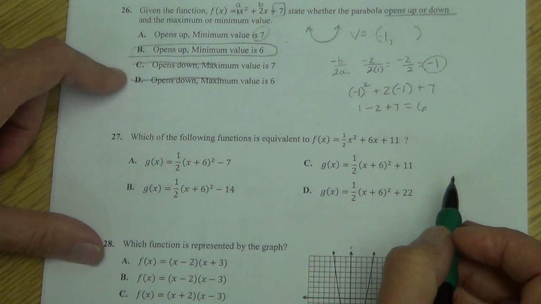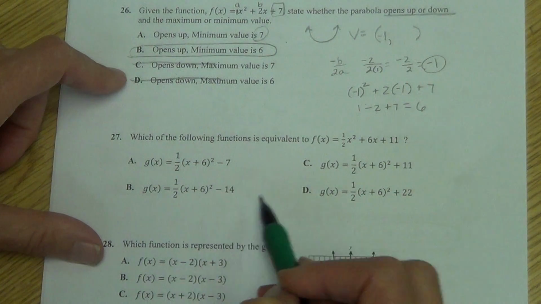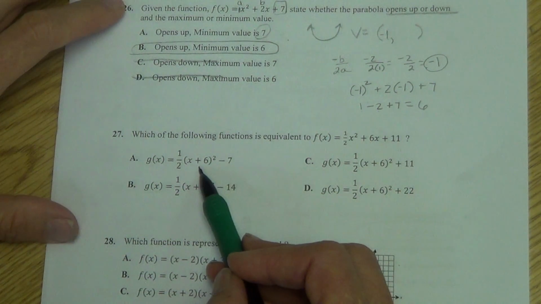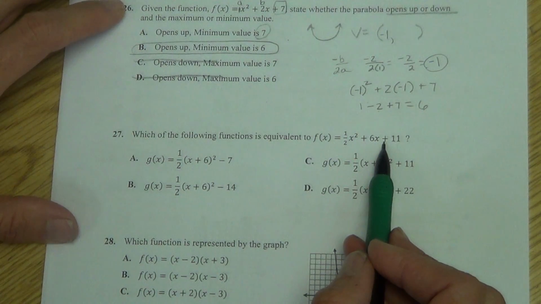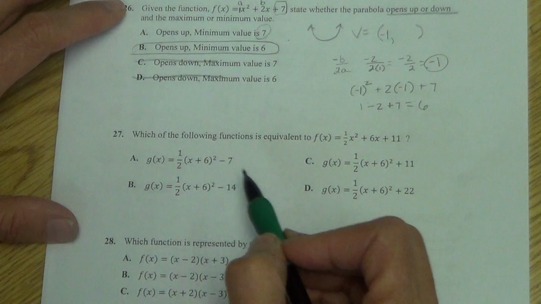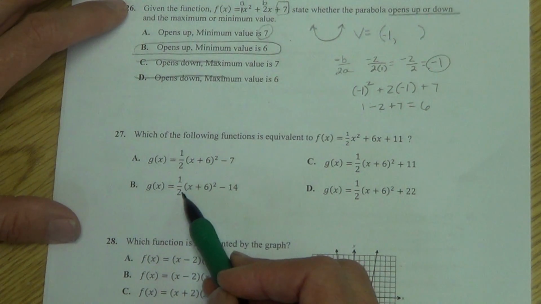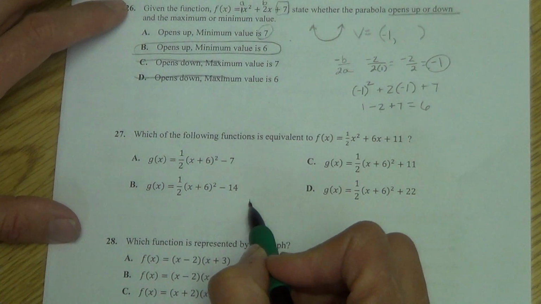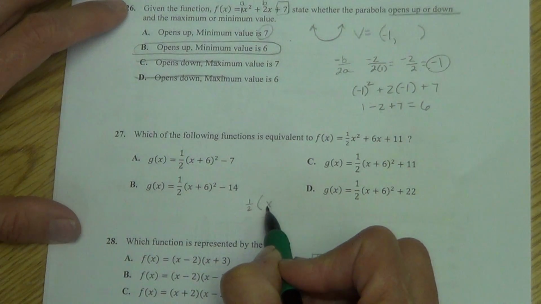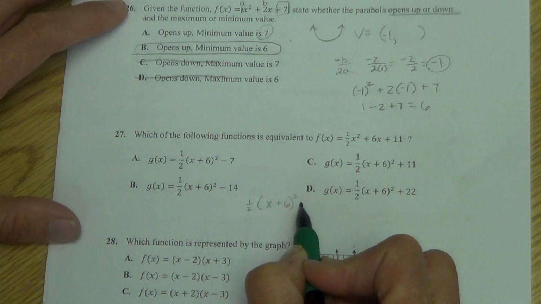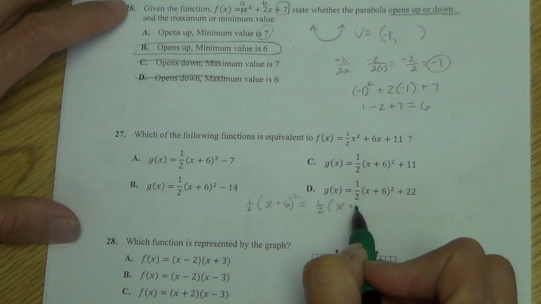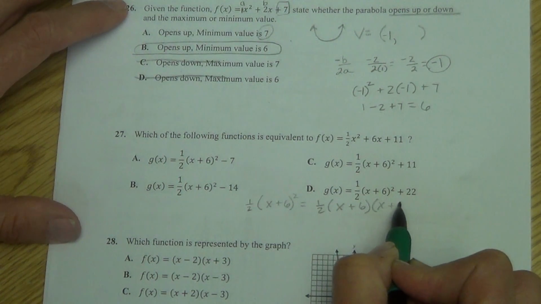Which of the following functions is equivalent to this? And they're all in HK format. Probably the easiest thing to do here is to take each of these and transfer it back to standard form. We do that by expanding our square. Since they all have 1/2 x plus 6 squared, we might as well expand that first for all of them. So 1/2 x plus 6 squared equals 1/2 x plus 6 times x plus 6.